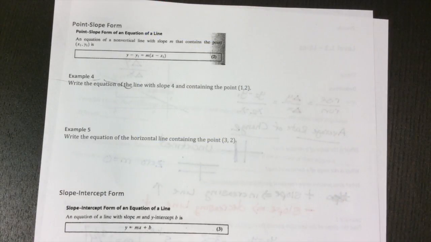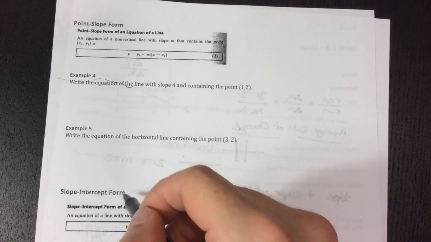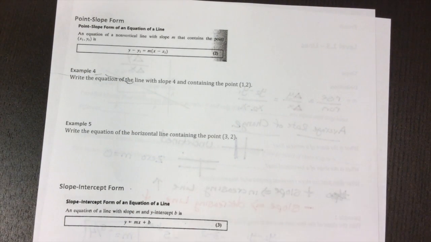All right, so flipping the page, we're going to start off with a couple of different forms of our equations. So we're going to talk about point-slope form, we're going to have slope-intercept form, and we're going to have general forms for lines. So point-slope form.